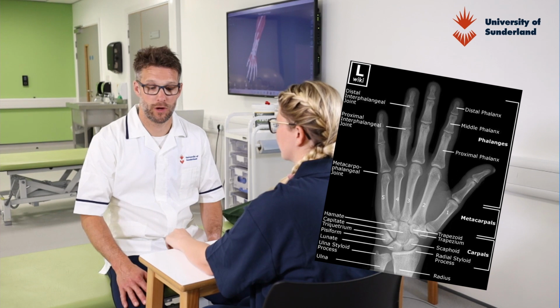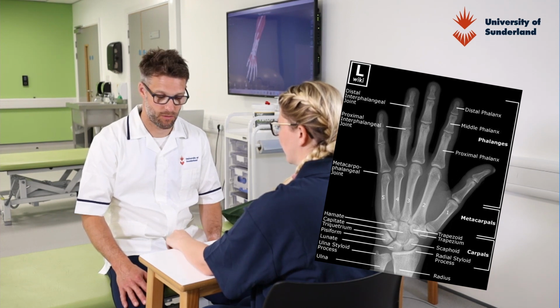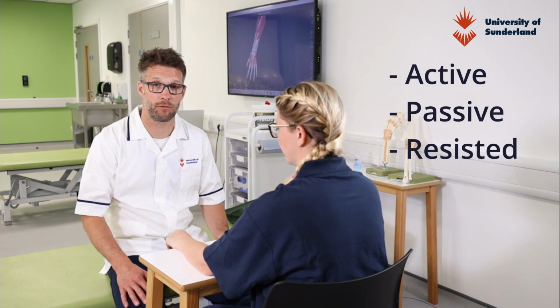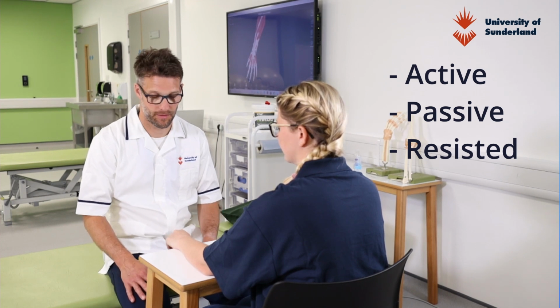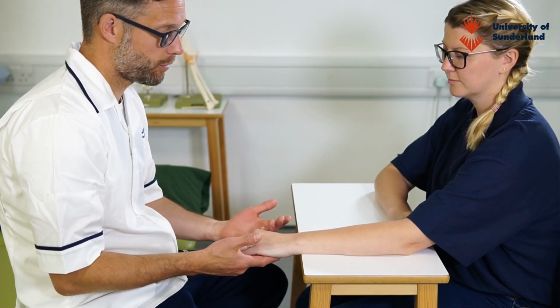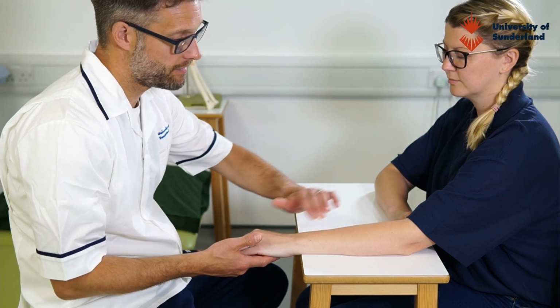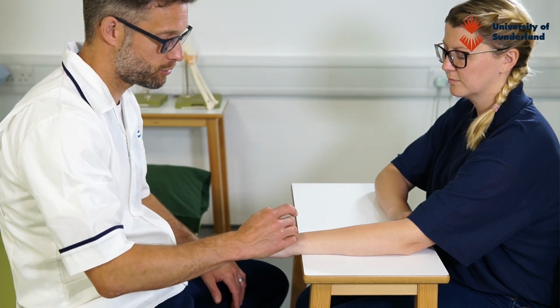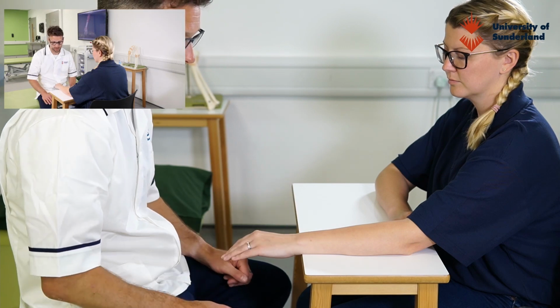We're going to look at the wrist today. We're going to look at active, passive and resisted tests of the wrist. Jen, are you okay for me to look at your wrist with you today? Yeah. Okay. So first of all, just ask Jen to take a forward. We've already covered the inferior and superior radial ulnar joints, so we're really focusing on the wrist joint here.